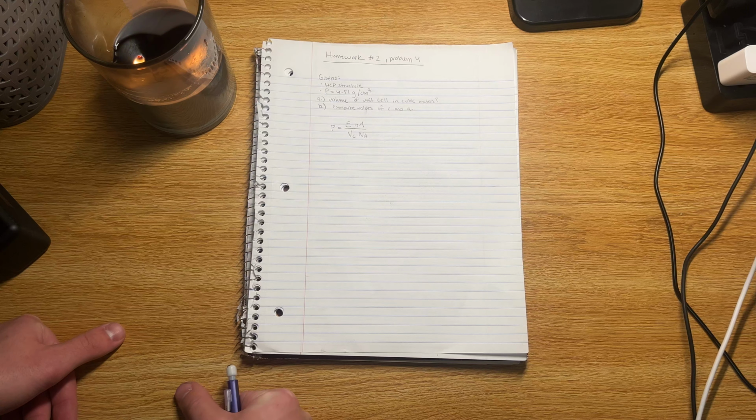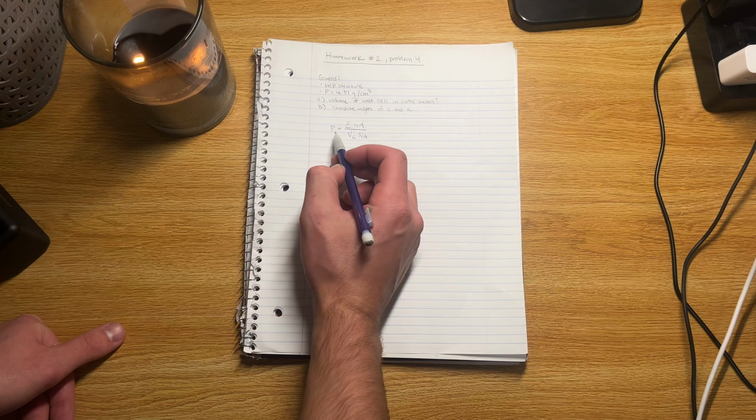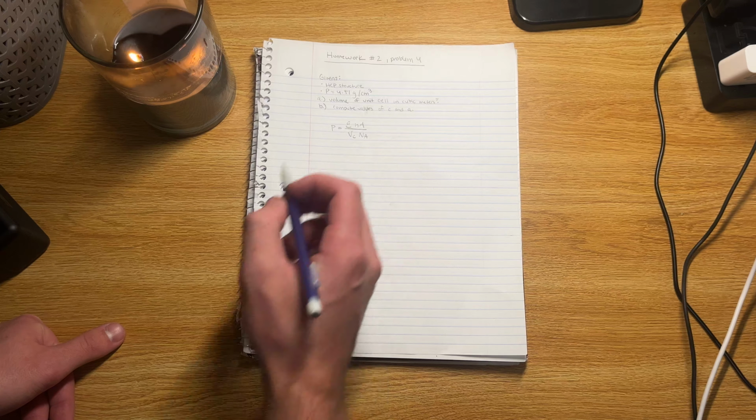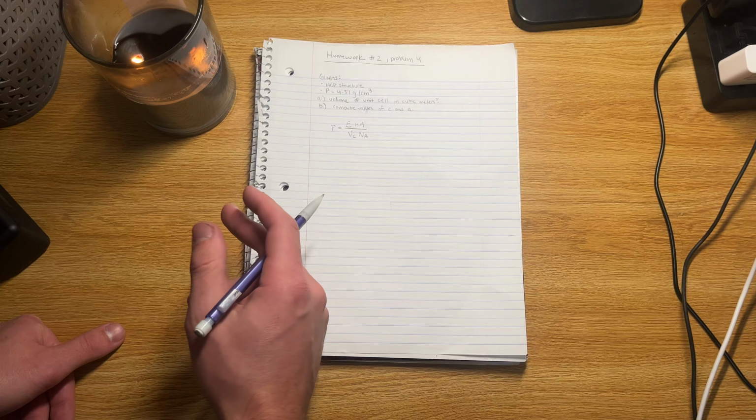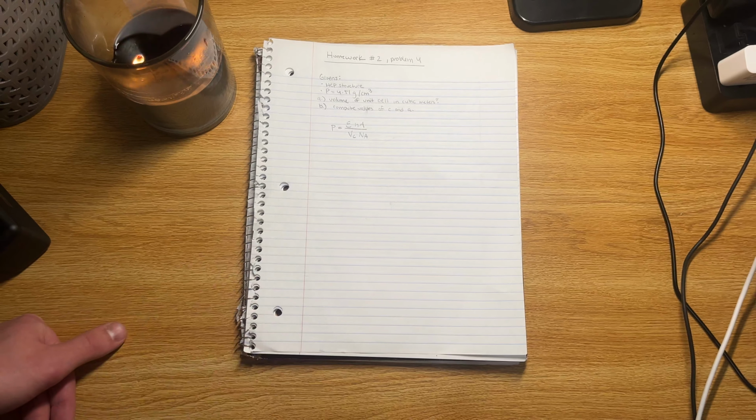So for part A, we've got: what is the volume of the unit cell in cubic meters? The equation we're going to be using for that is this equation right here, and we're initially given density. But what we want to do is get it so that it's equal to the volume of a unit cell.